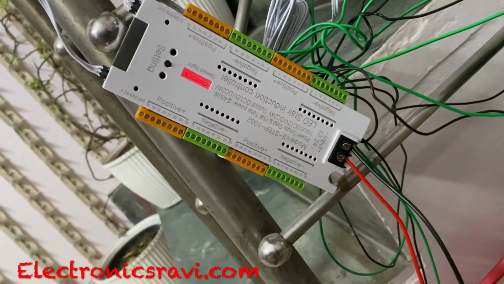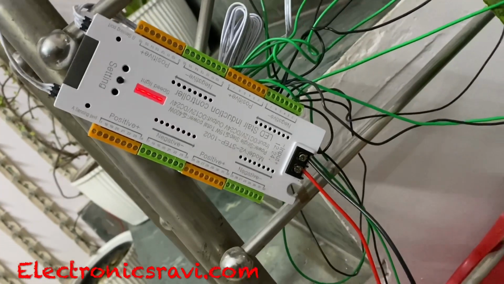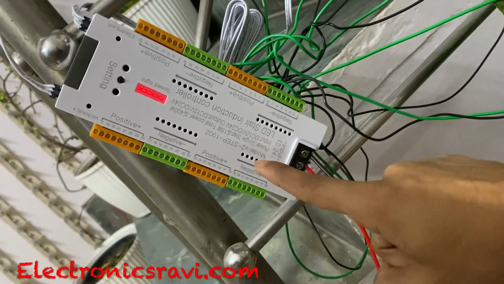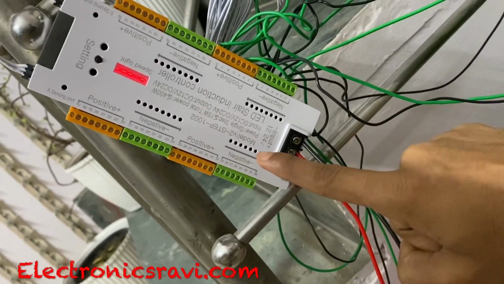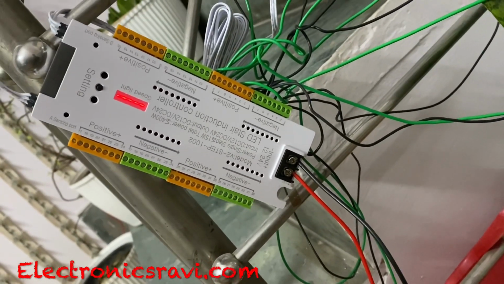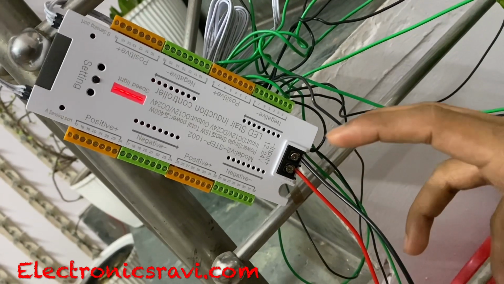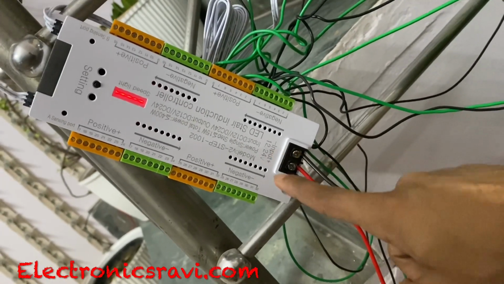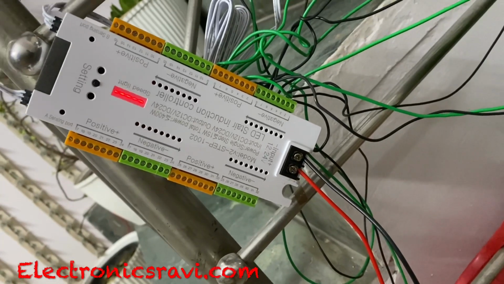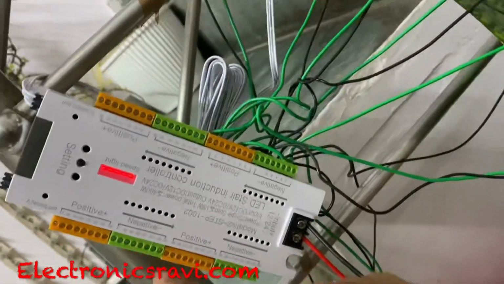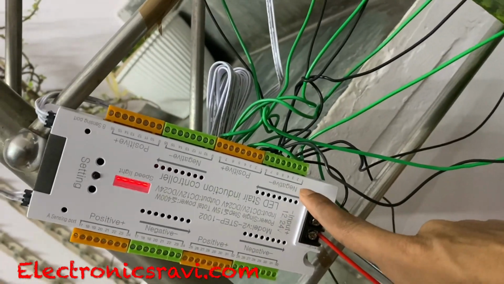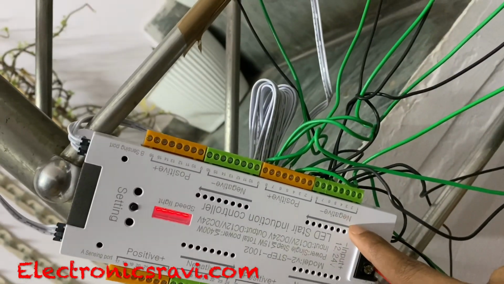Today's video we learn about stair automation. In this project we use this controller, which is easily available on Amazon and on different websites. This is a 12 and 24 volt type stair controller which has a maximum of 32 step options. Start from here. There is a negative and a positive.